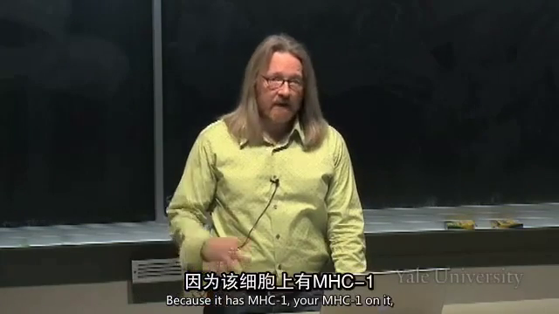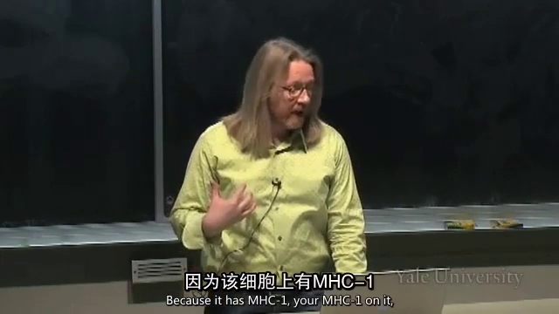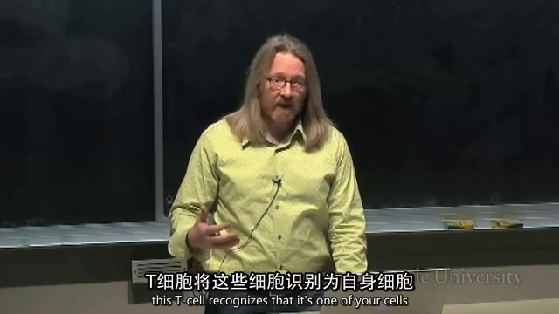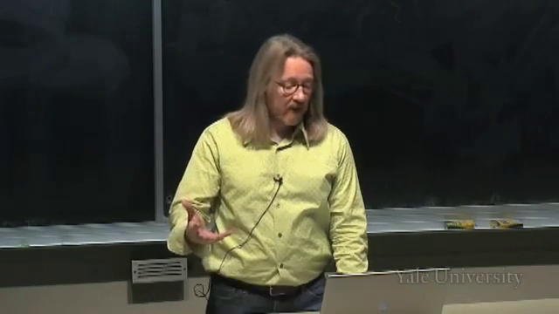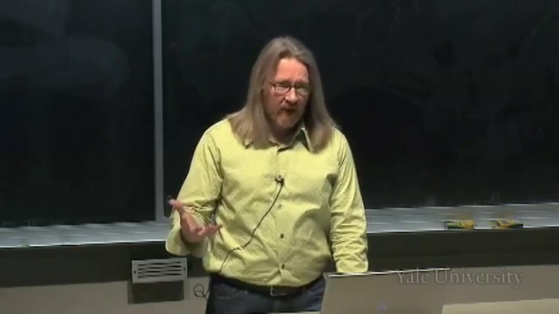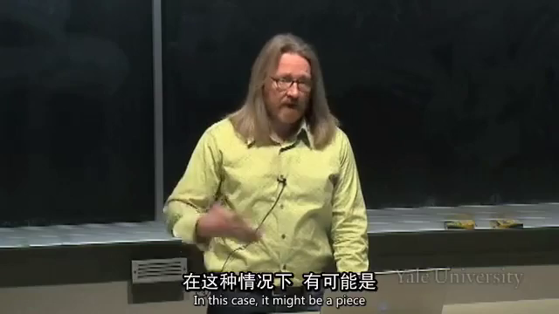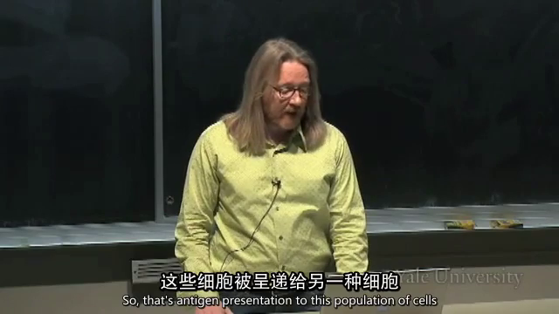So because it has MHC1 on it, this T cell recognizes that it's one of your cells, but it has a foreign antigen associated with it. In this case, it might be a piece of a virus that's replicating inside this cell. Right? And so that's antigen presentation to this population of cells.